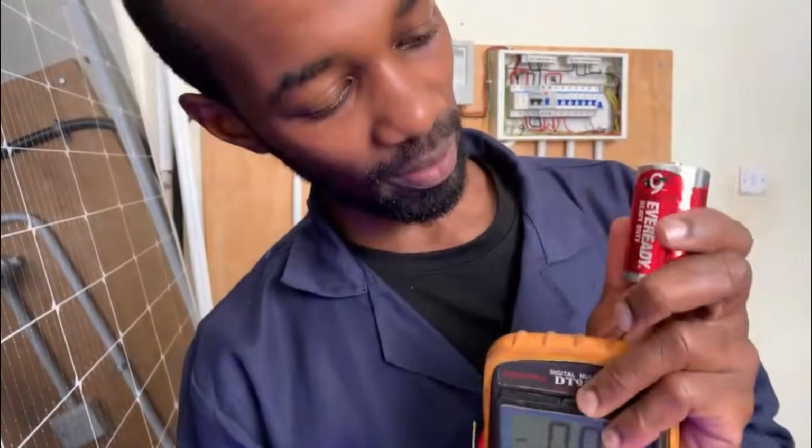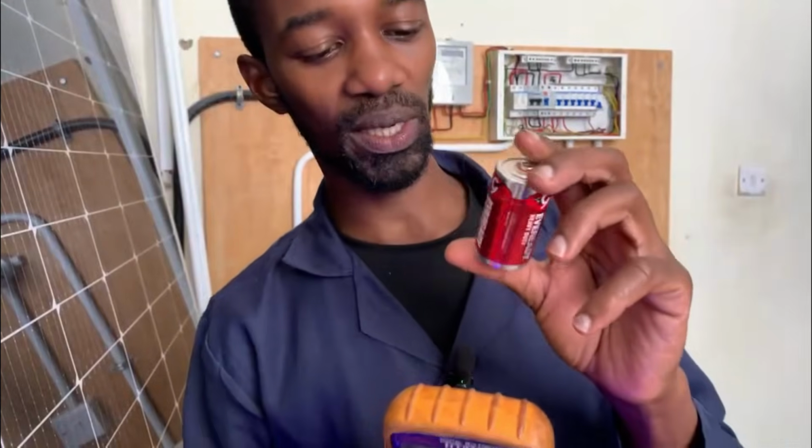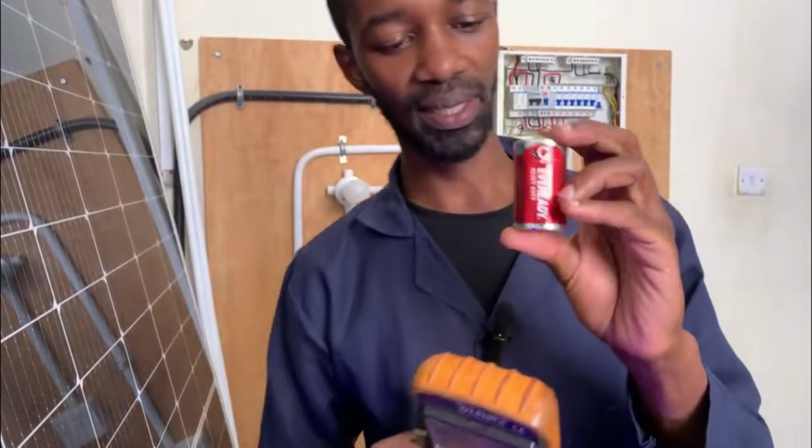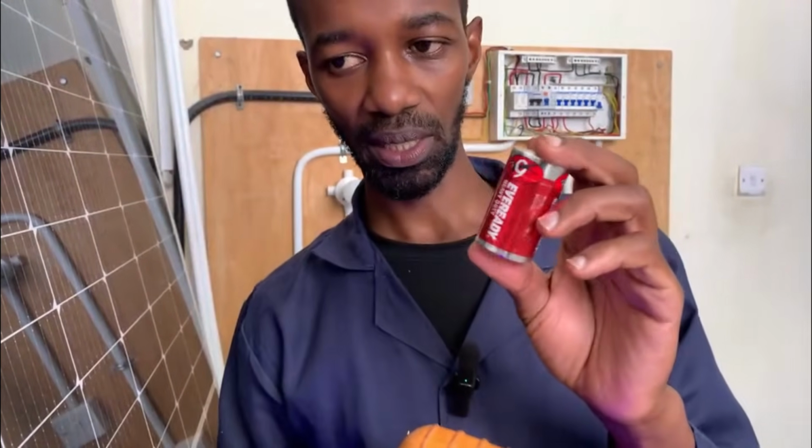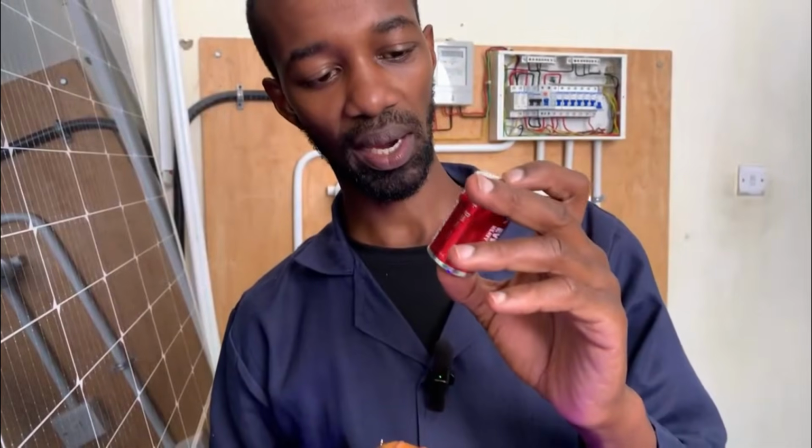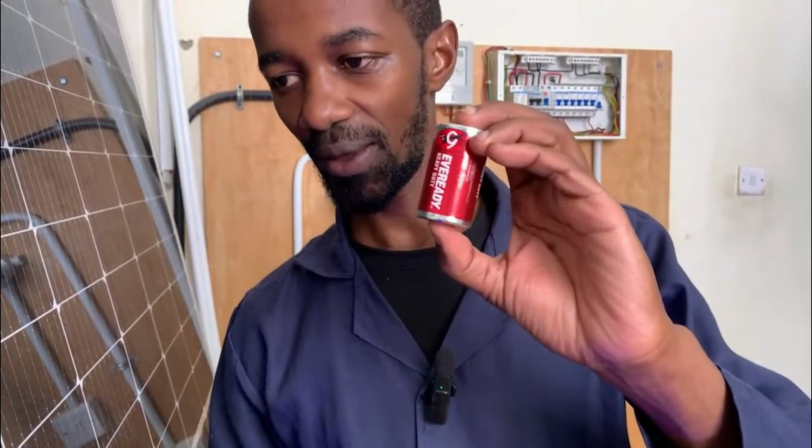So for this one, when it comes to taking readings from a digital multimeter, you really need to understand what you are expecting or what you are recording. So how many volts is this? And is it AC or is it DC?